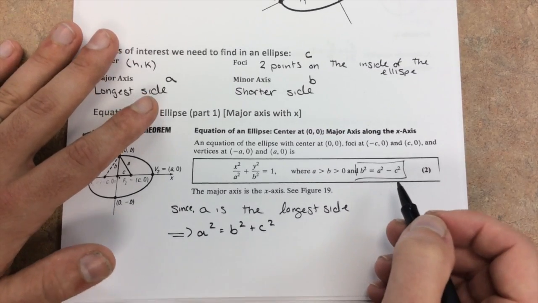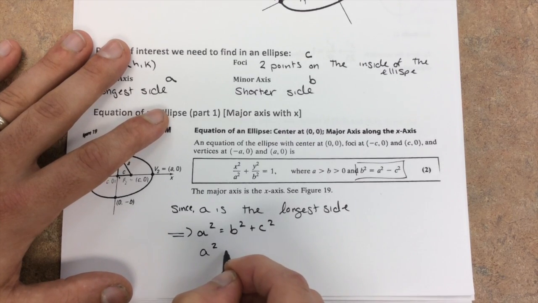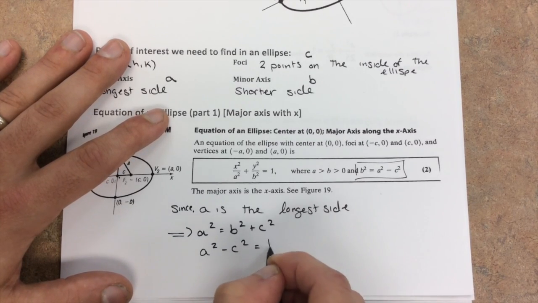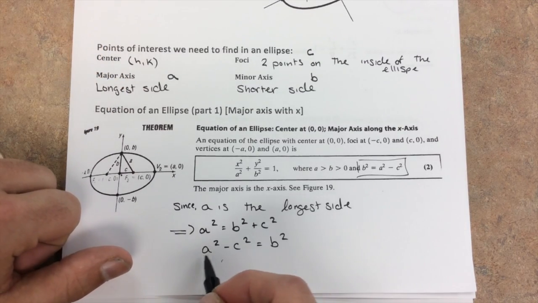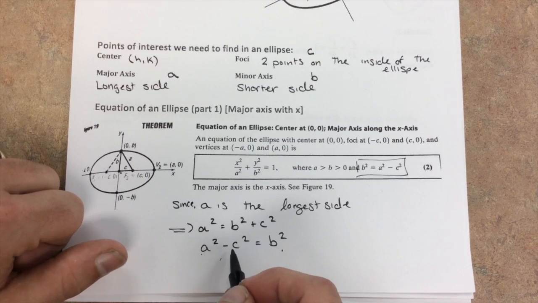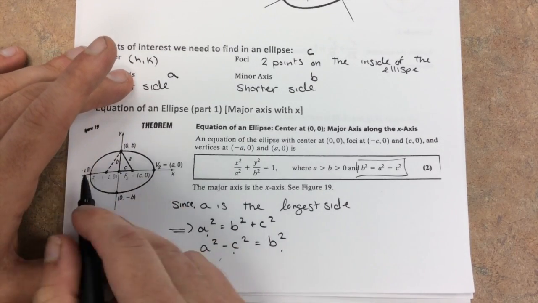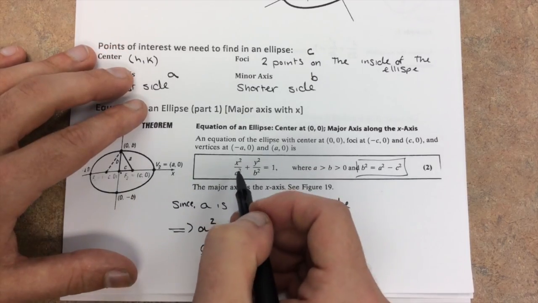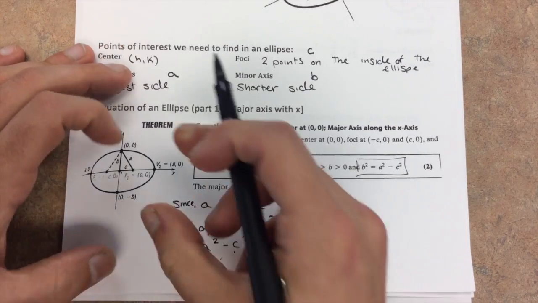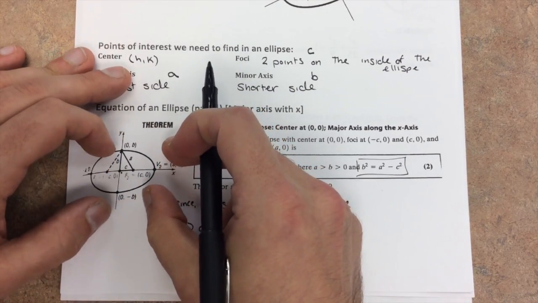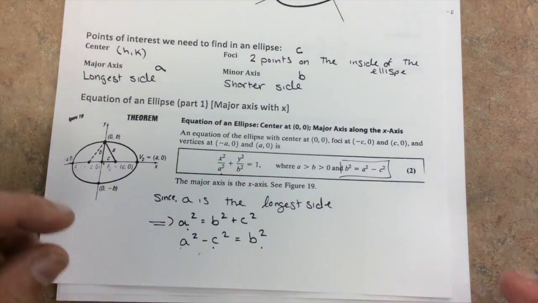So you can see that theirs is played around with a little bit. What they did was they subtracted the c squared, so they had a squared minus c squared equals b squared. So usually we're going to do one of these two. We're going to have a and b, and we're going to try and find c. As long as you know that a is the longest side, then we're going to be able to utilize this. Now notice, since the a, our longest side, is under the x, this is like an elongated ellipse along the x-axis. If the a was under the y, then it would be a tall ellipse.